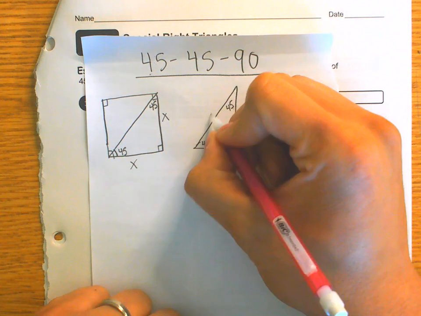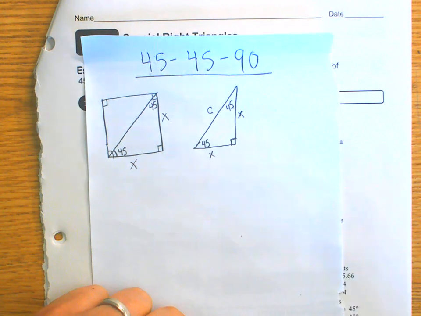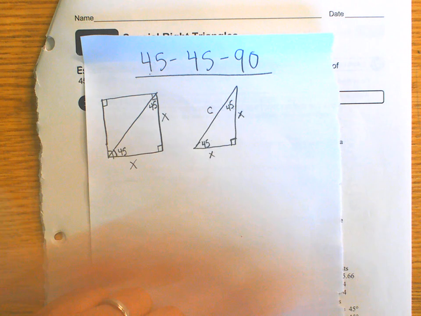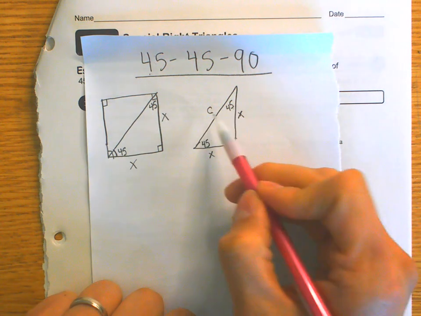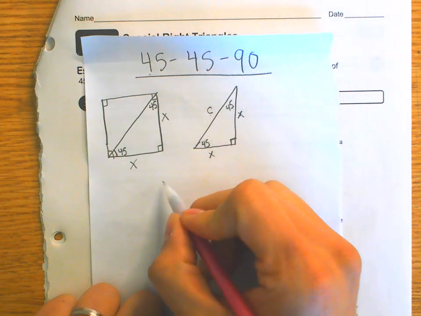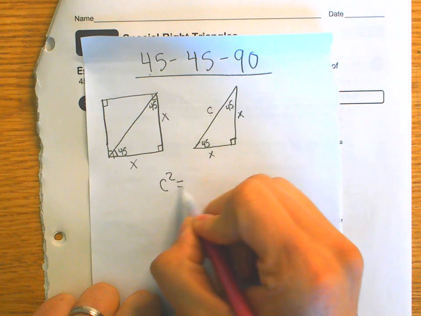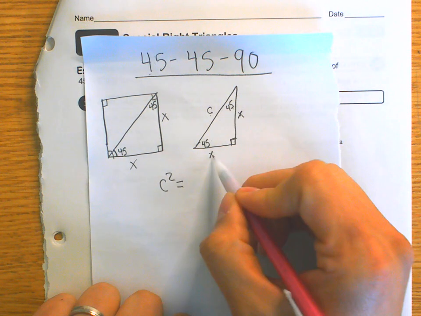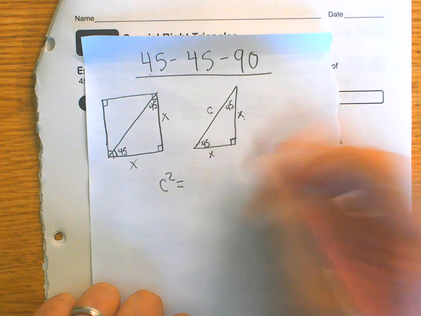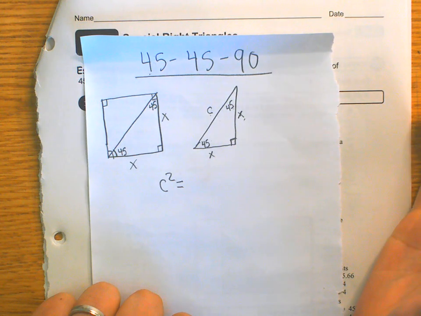So now the question is, what is the hypotenuse going to be? What we want to do is write down the length of the hypotenuse in terms of the legs. Using the Pythagorean theorem, we know that c squared is going to be equal to a squared plus b squared, but a and b are exactly the same thing.